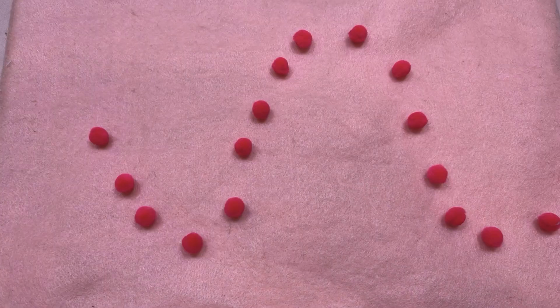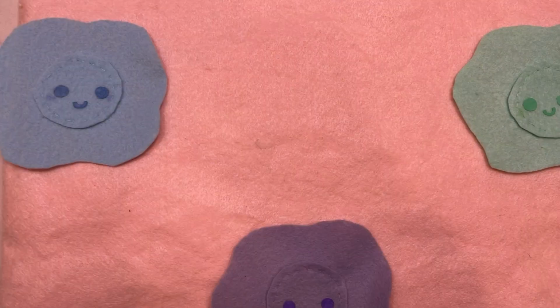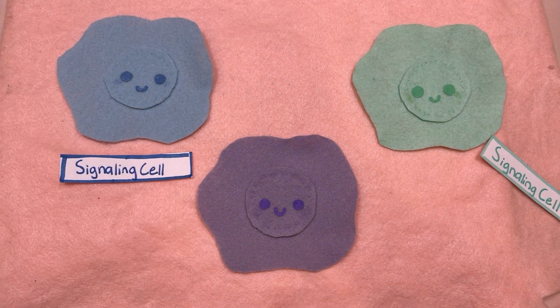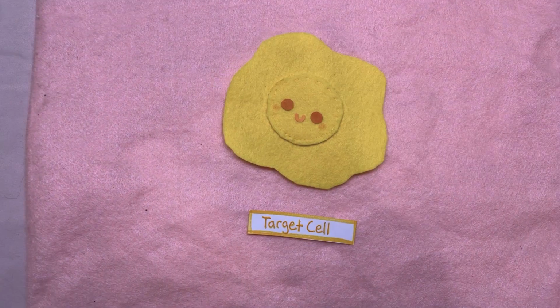Now, let's look at real cell models, or as real as we can get. Before we start, let's make sure we know what everything is. These pink pom-poms will represent the chemical signals sent by other cells. The different color felt cells will represent the signaling cells. This yellow cell will represent the target cells.